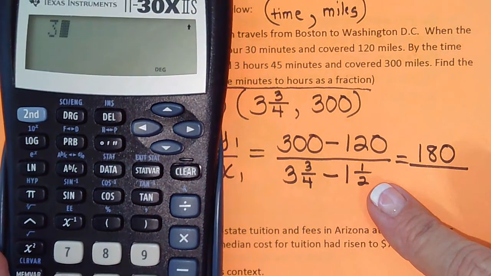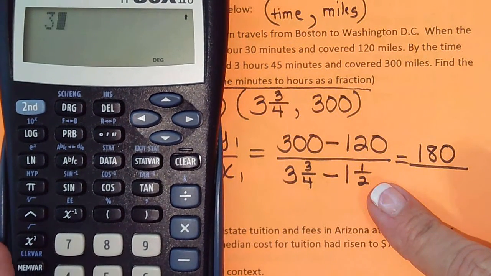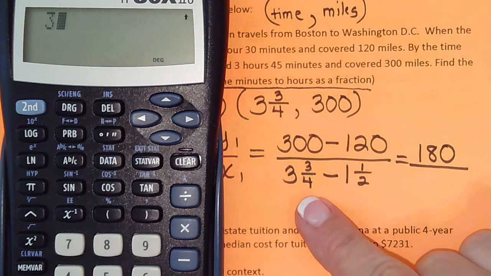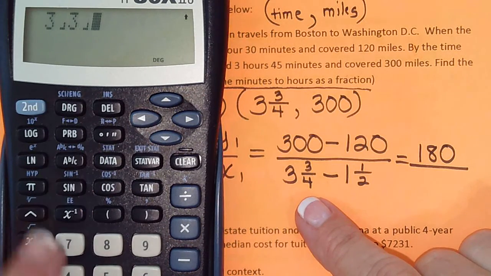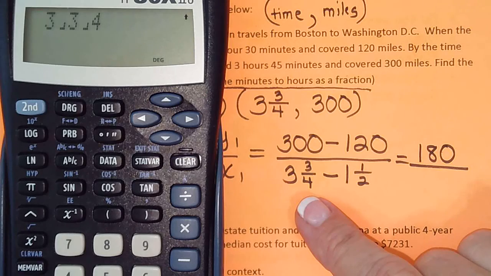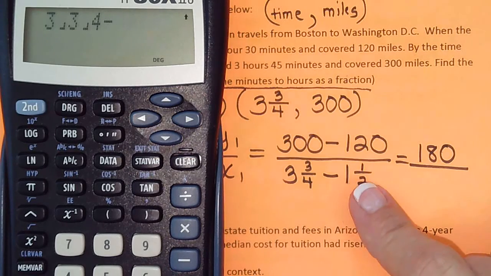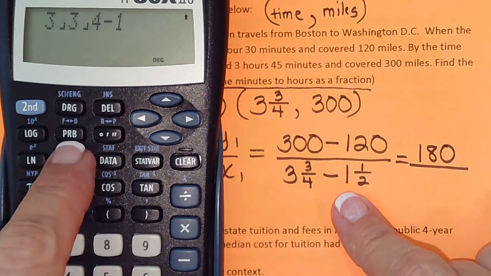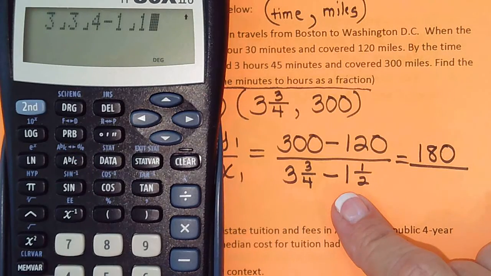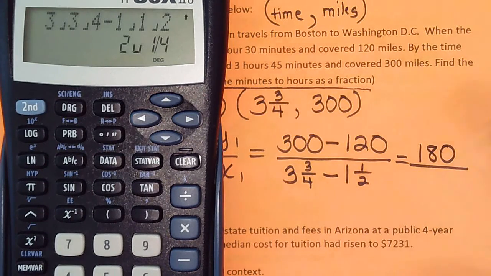So you have to hit the fraction bar twice. So watch my keystrokes here. So 3, fraction bar, 3, fraction bar, 4. So that's what 3 3/4 looks like. Minus, and then do the same thing. 1, fraction bar, 1, fraction bar, 2. And then it's 2 1/4.